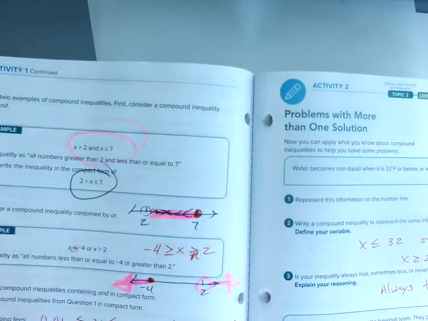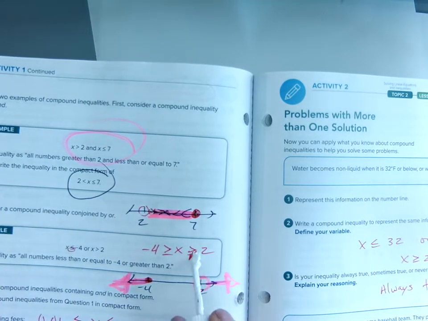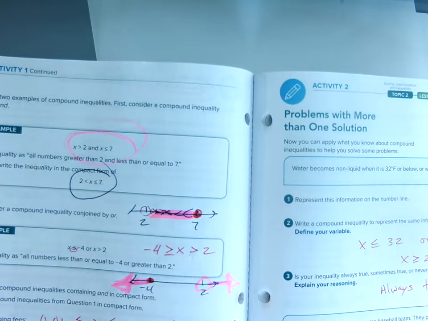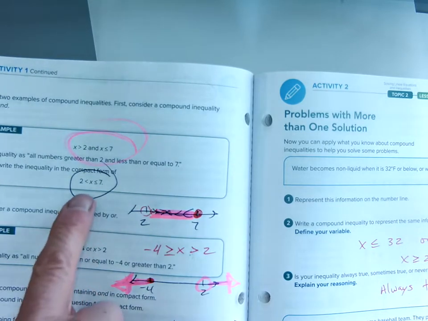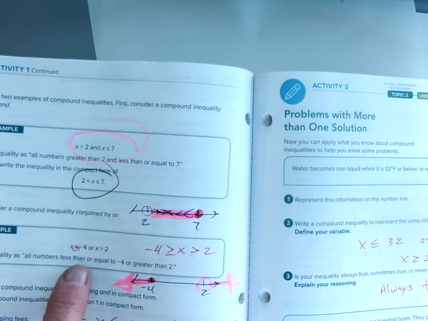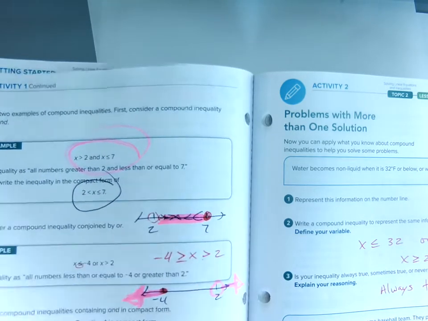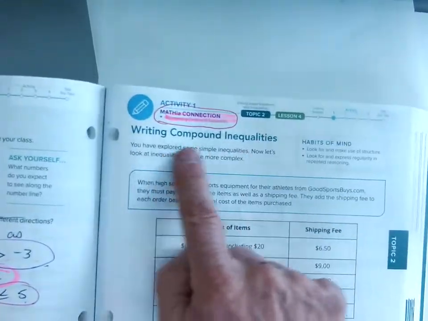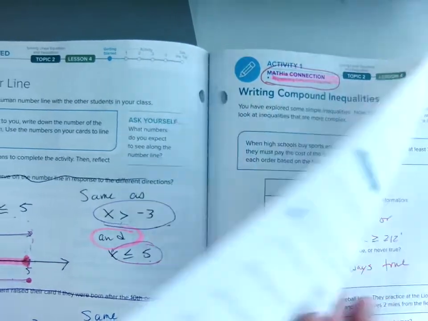How am I doing? So these are called compound inequalities. Compound because there's more than one inequality sign. There's a less than or equal to, there's two signs. Compound because there's two inequality signs. So we're looking at writing compound inequalities. Okay, great. So far, so good.